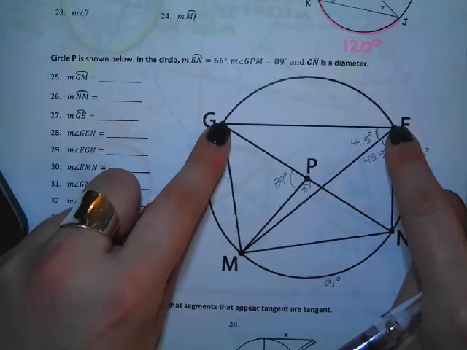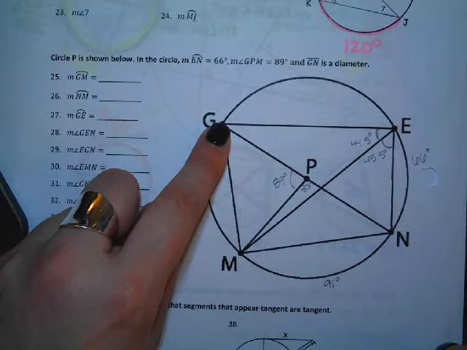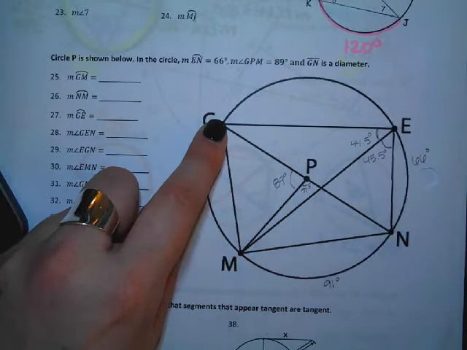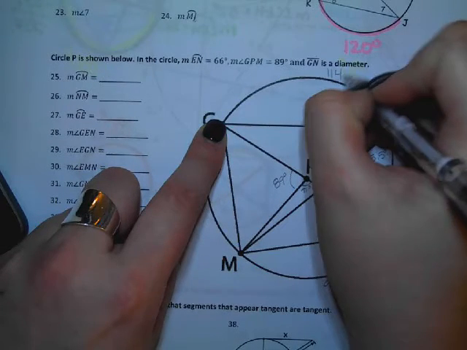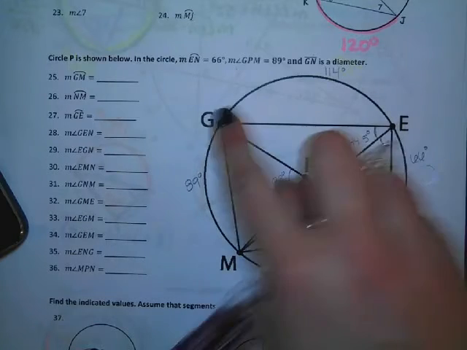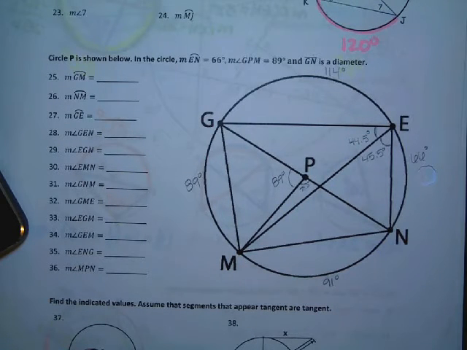Arc GE. Okay, so we have half of the circle right here. So if we do 180 minus 66, okay, so this is 114. What else can we get? Okay, and what angle is that going to give you? So arc GE is 114, but what angle is it going to give you when you divide it by 2?